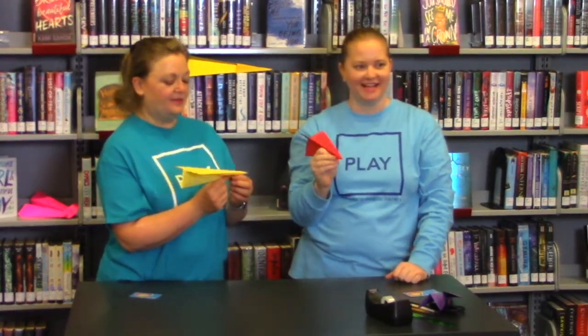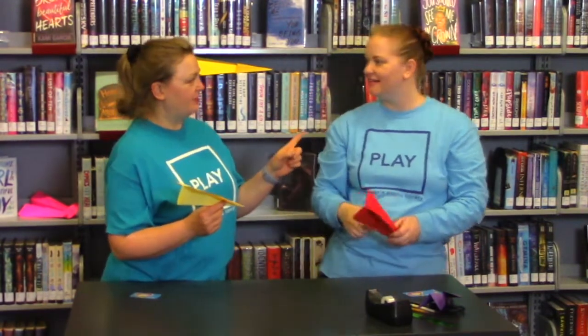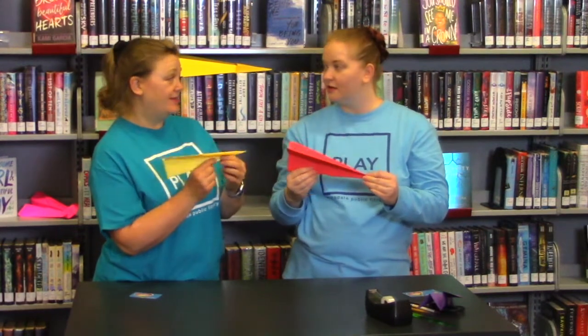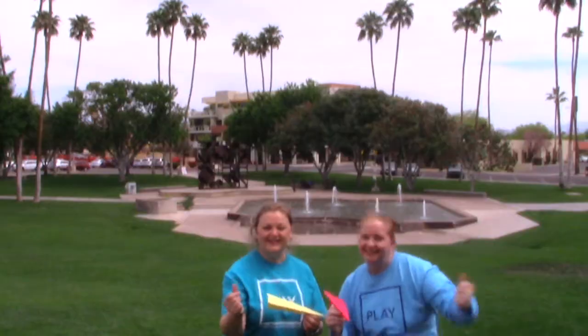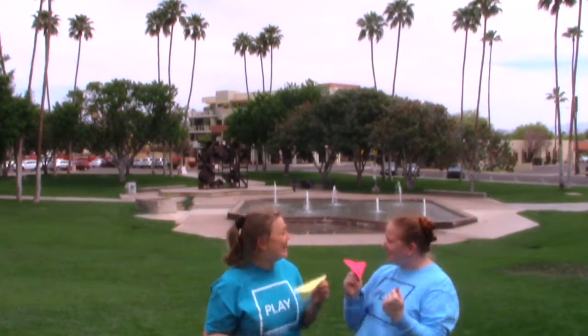Should we take these outside and fly them? Yeah. What do you think? Let's do it. Well, let's bring some paper clips too, if we need to make some different changes in the weight. Okay, that's a great idea. Should we go? Yep. All right. Time to fly some planes!